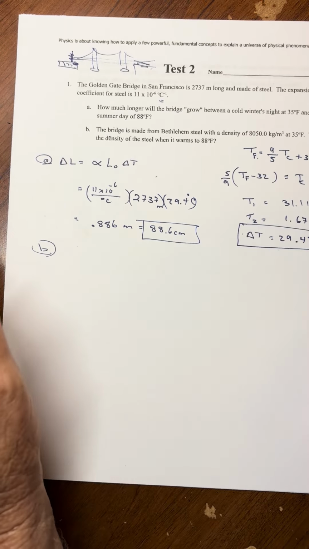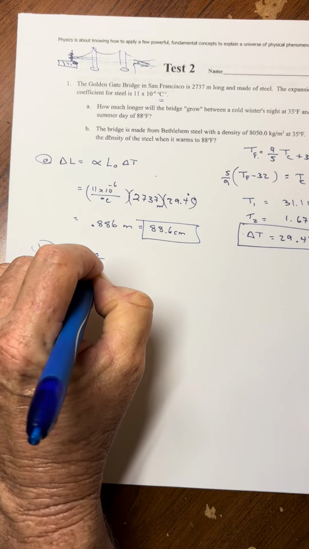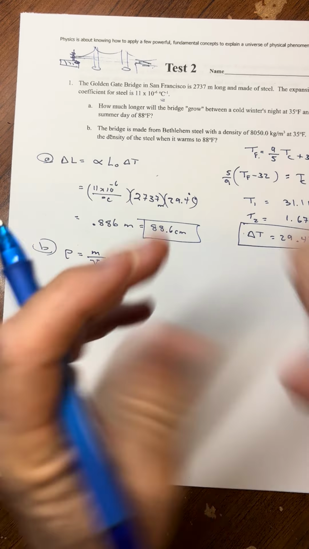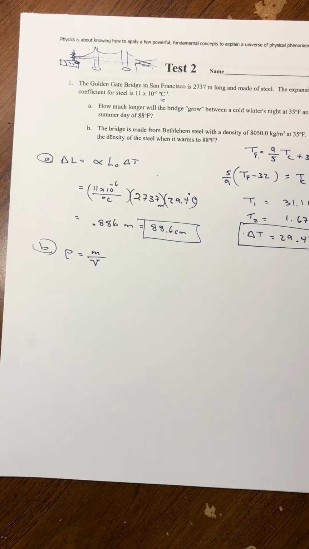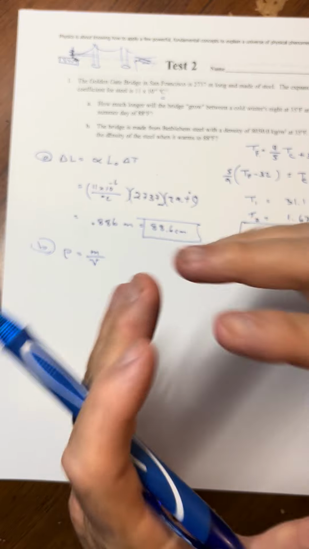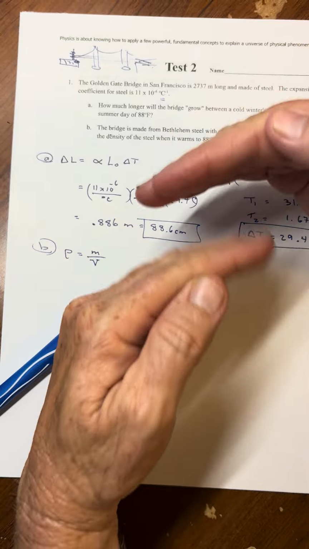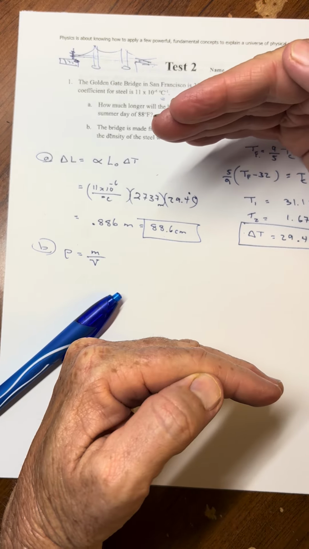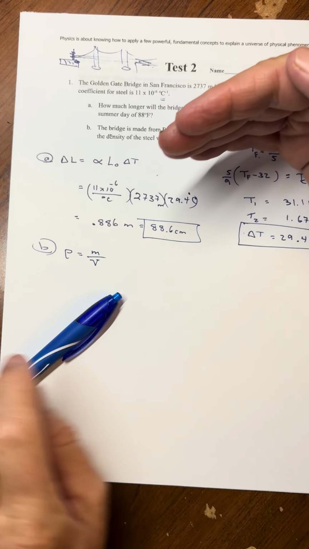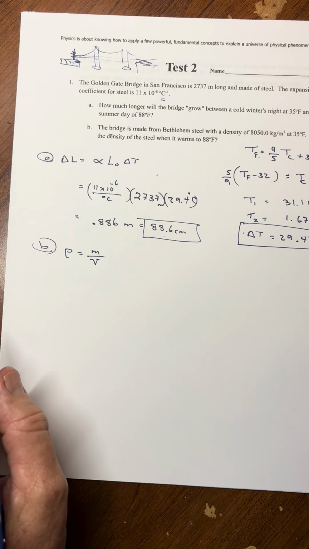What is the density when it warms up? Since density is mass over volume, as the steel expands, of course the significant expansion is its length, because that's where you're building the bridge for the road. But the I-beams would grow this way, which we wouldn't care too much about, and they also would grow in their thickness. But when it comes to density, we'll take all 3 of those here.